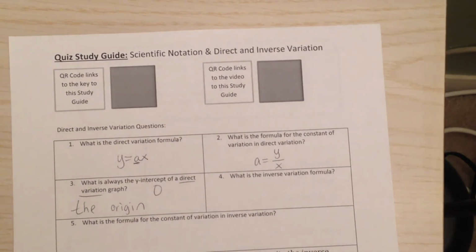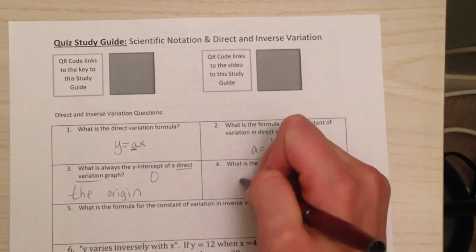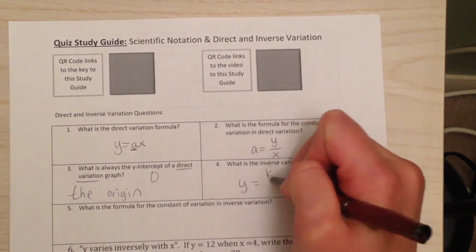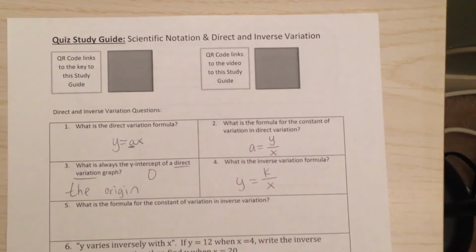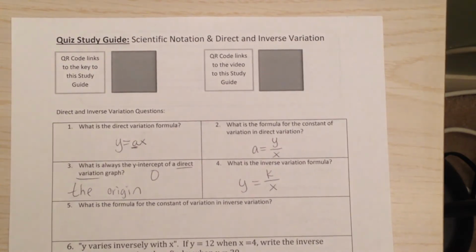Number 4 says, what's the inverse variation formula? For that one, inverse, that's y equals k over x. So anytime you see inverse variation or varies inversely, that's the formula you need to be thinking.